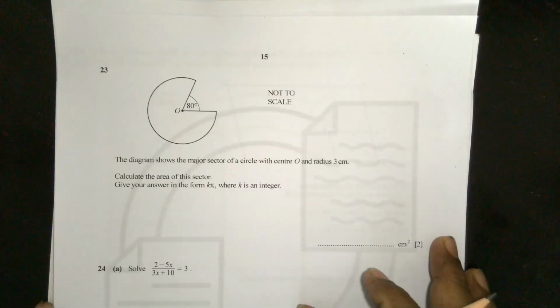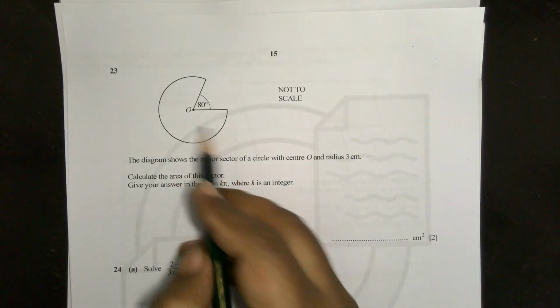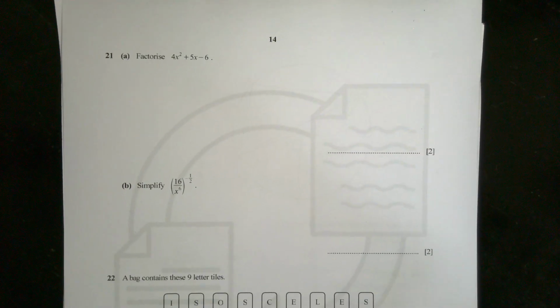Okay. Question number 23. The diagram shows a major sector. I mean this sector, 23. We're going to do 21. Oh, so 21 is missing. 21 and 22 are also missing. Sorry, I forgot.